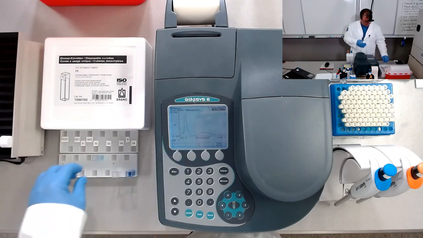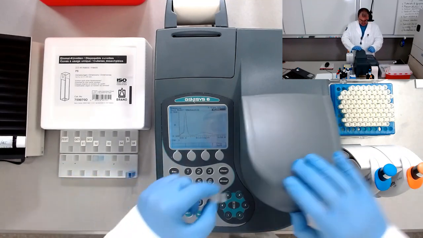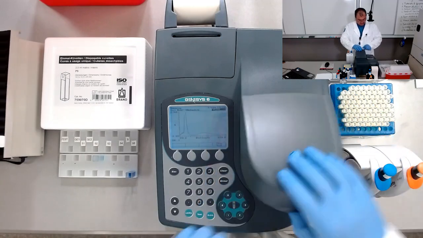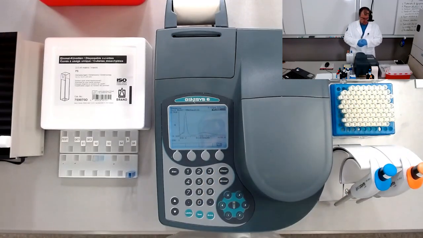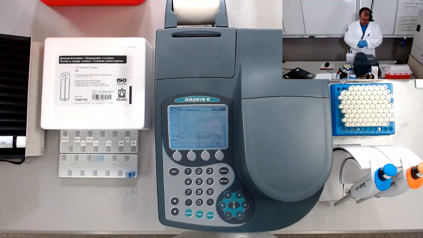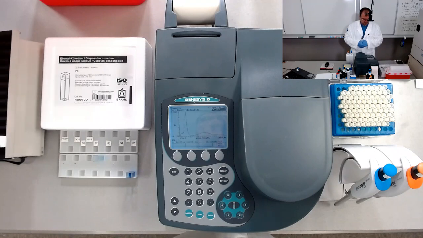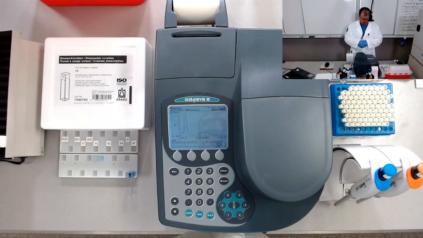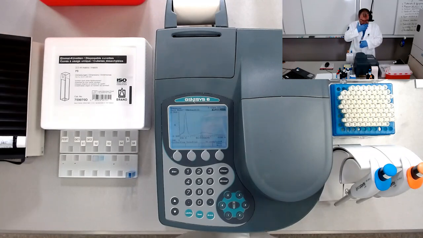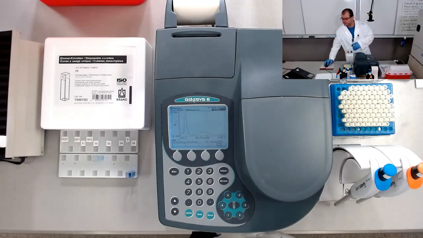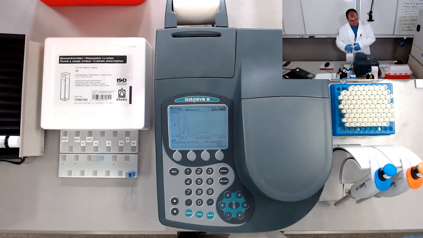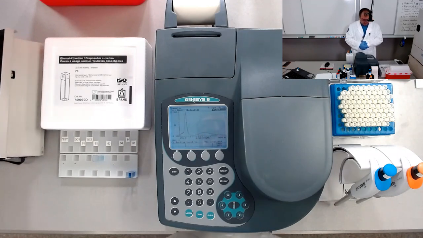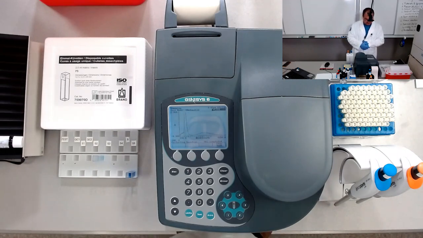Let's collect the baseline. So we are about to finish collecting the baseline.